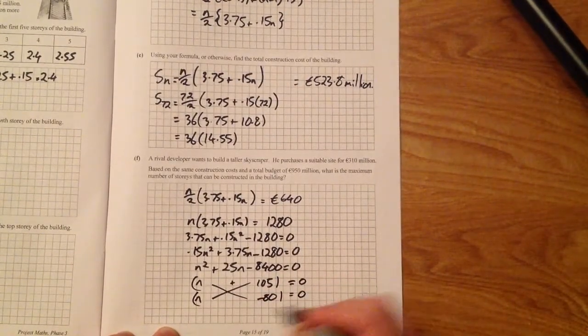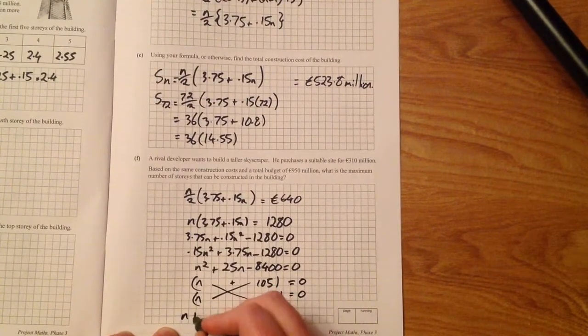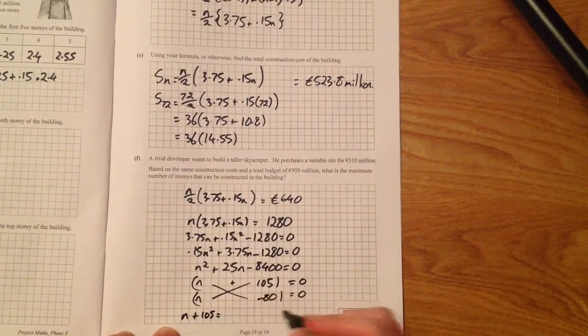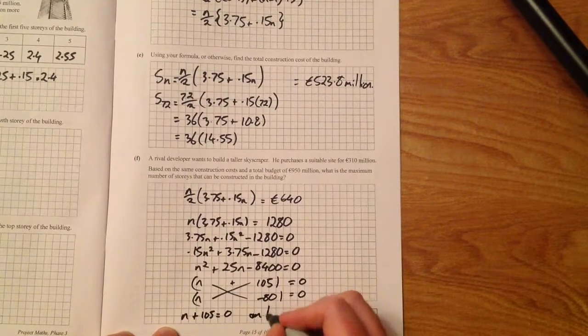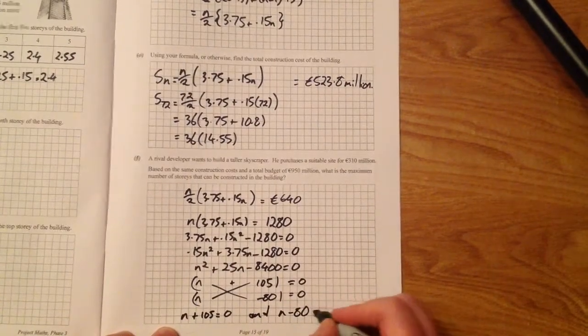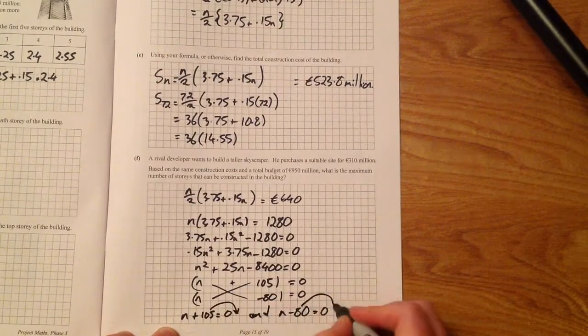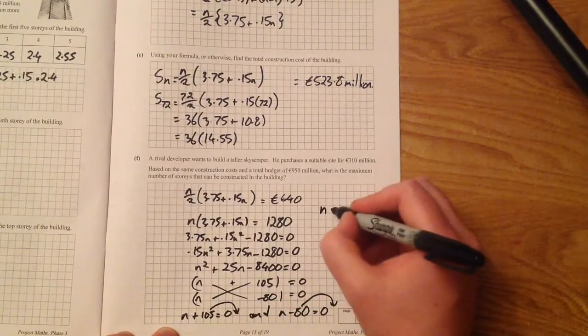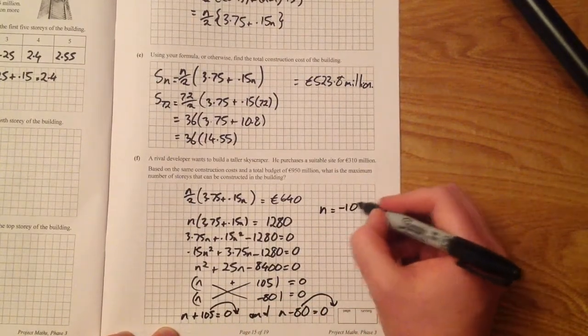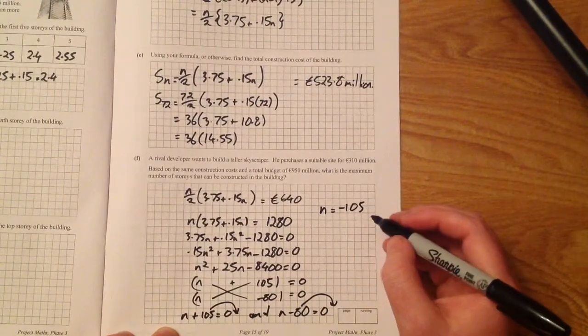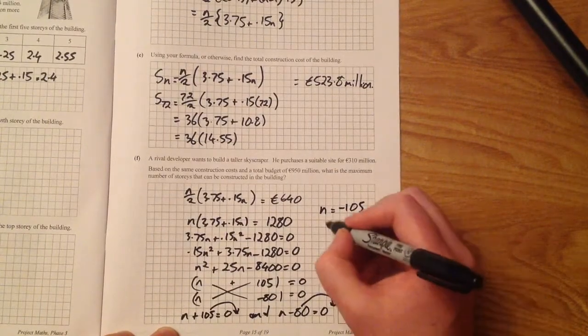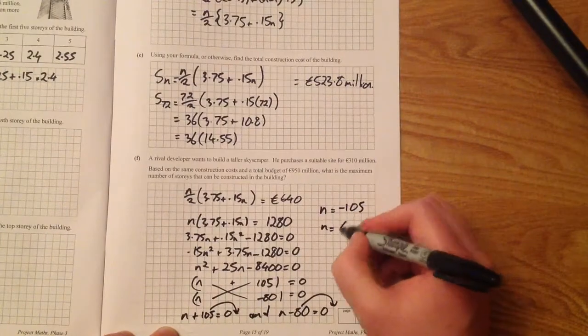Therefore, n plus 105 is equal to 0 and n minus 80 is equal to 0. 105 is going to come across the equals, and 80 is going to come across the equals. So your two values for n are n equals minus 105 and n equals plus 80.